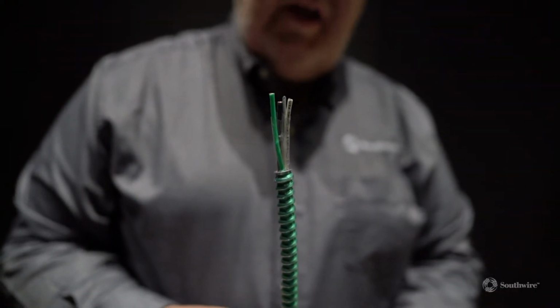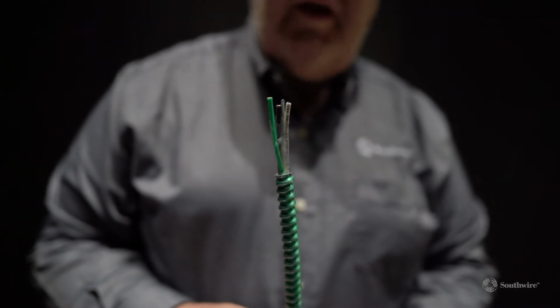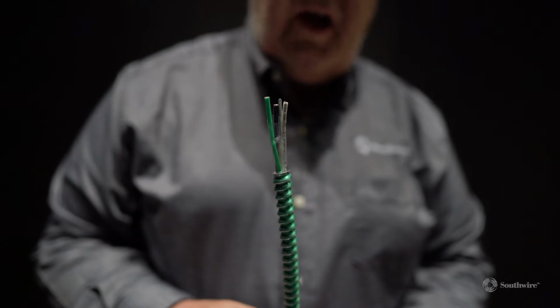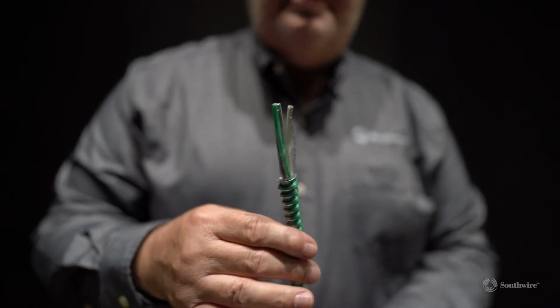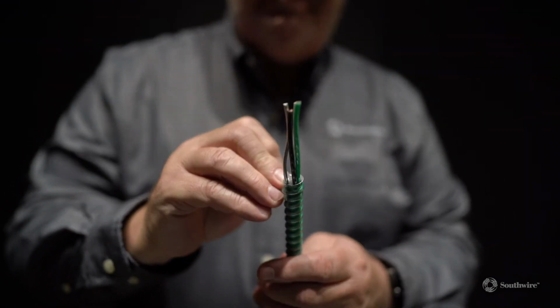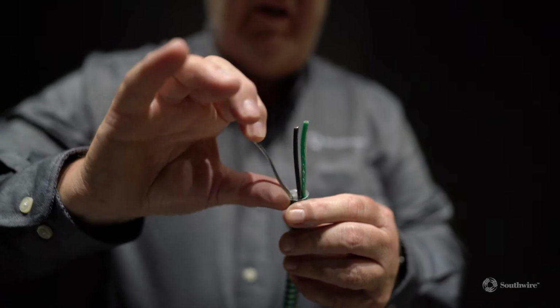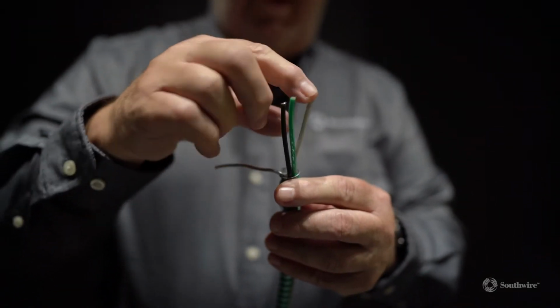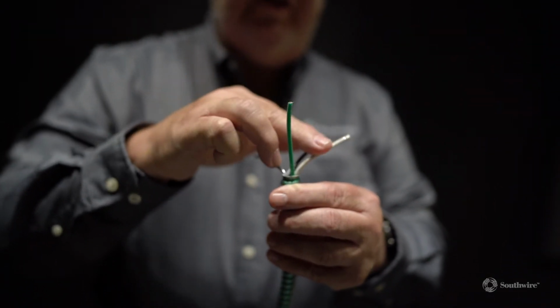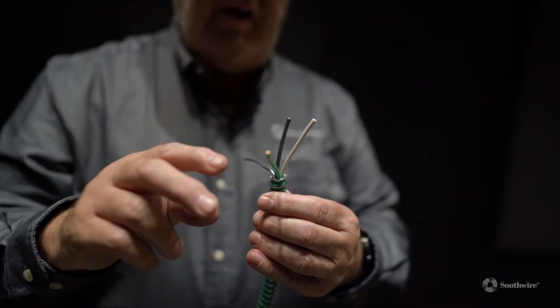This is our Southwire HCF MC-AP product. This is the one that is focused on healthcare facility installations. So this is based on our MC-AP construction, which means that we have a full-size aluminum bare equipment grounding conductor. In addition, we have the phase and neutral conductors, and then we have the redundant insulated equipment grounding conductor.